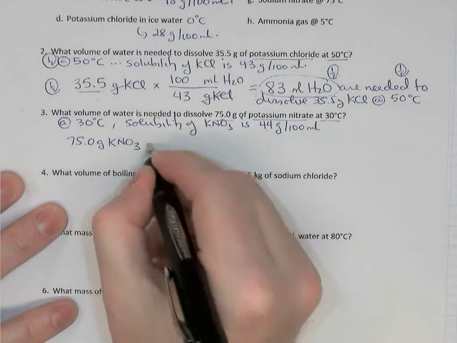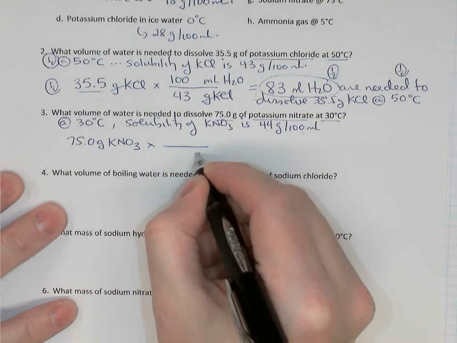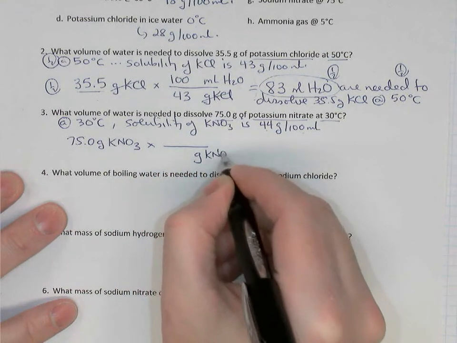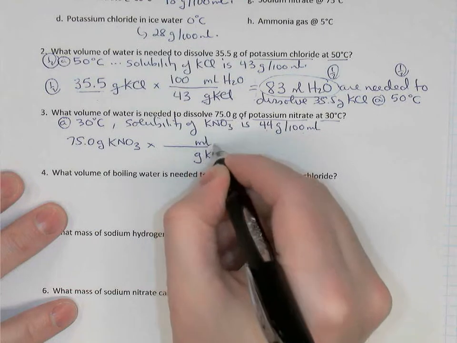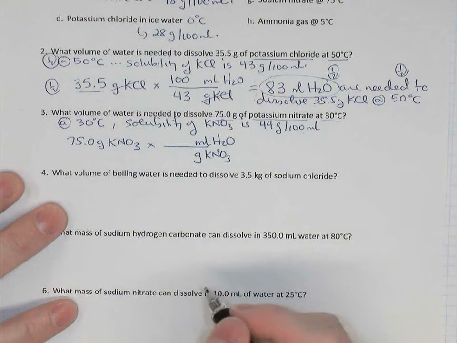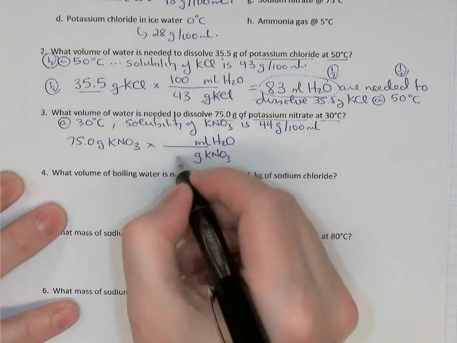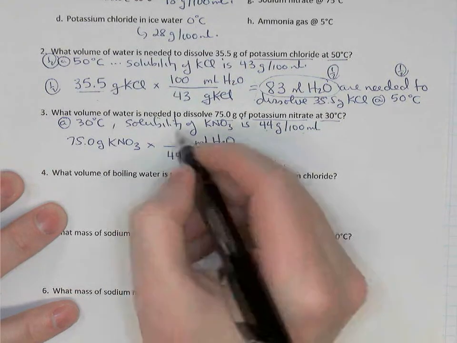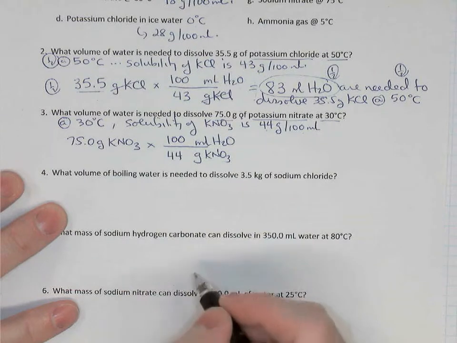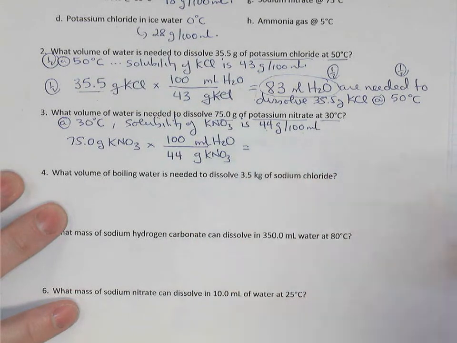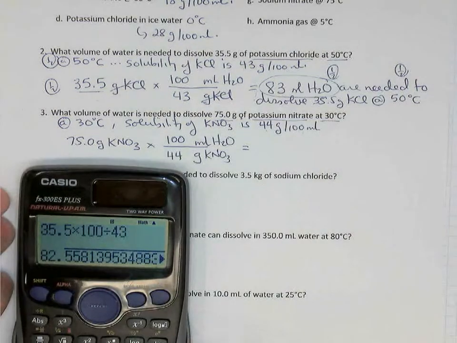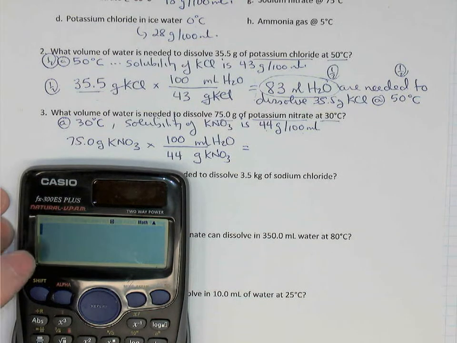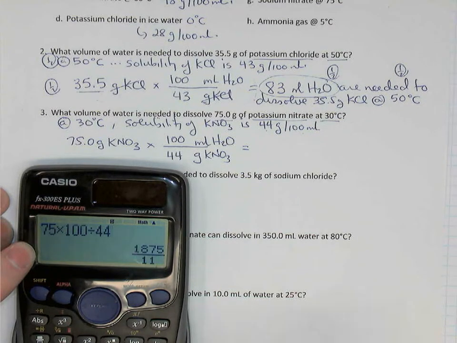So let's set up our unit multiplier. We'll get rid of the grams of potassium nitrate, and we'll ask how many milliliters of water are needed to dissolve that. The solubility says 44 grams of potassium nitrate for every 100 milliliters of water. Grabbing your calculator now. So 75 times 100 and divide by 44.